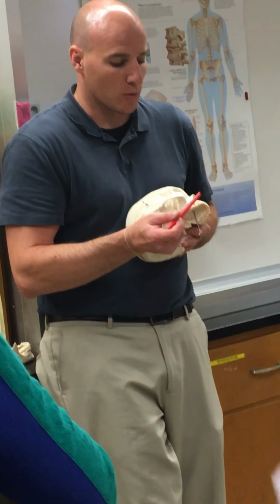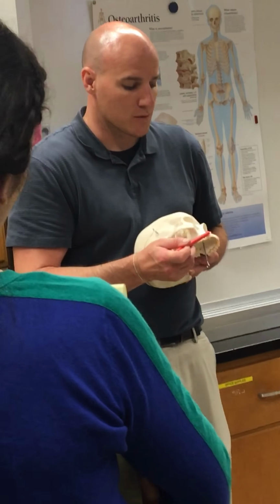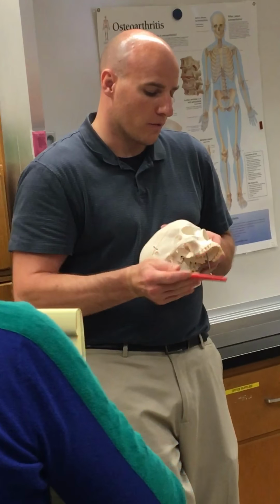Identify this process. Zygomatic process of the temporal bone. Identify these processes. Alveolar processes.